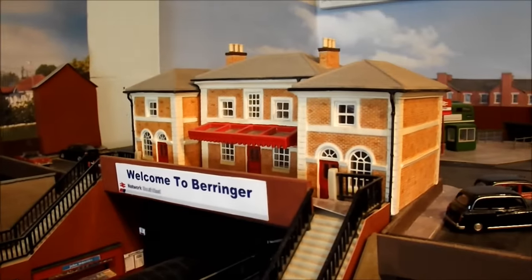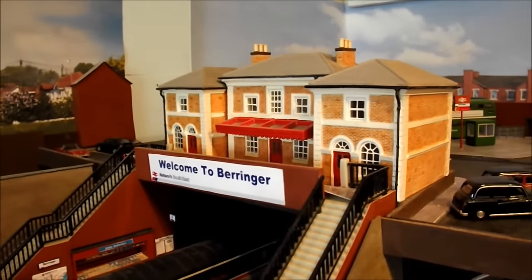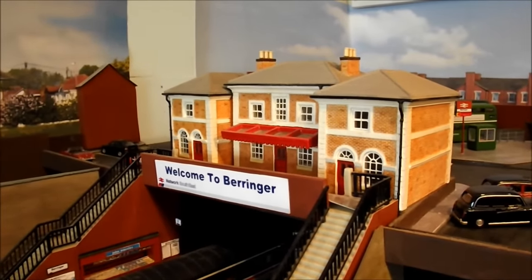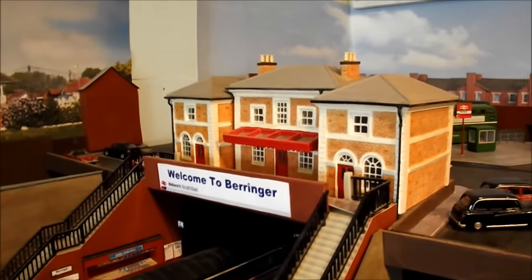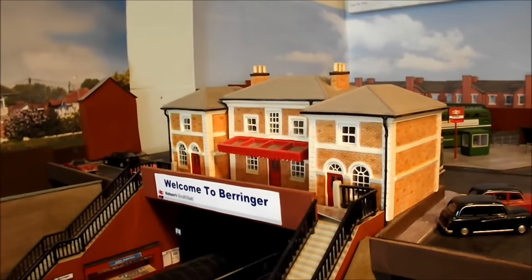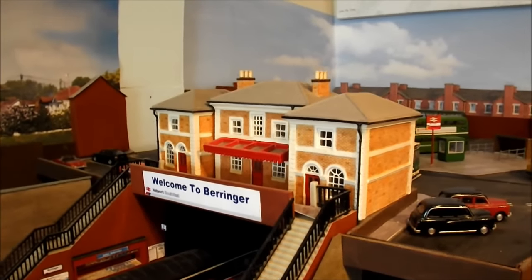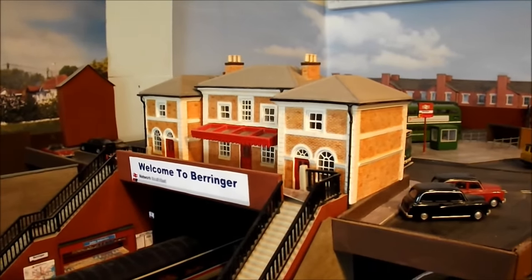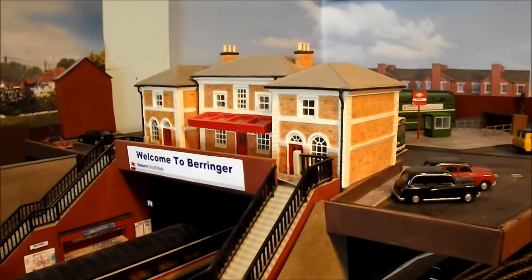So just to give you a little bit of history about Berringer and Districts, it originally started about three or four years ago now, and it's based in my studio flat, and it's also an analog layout.